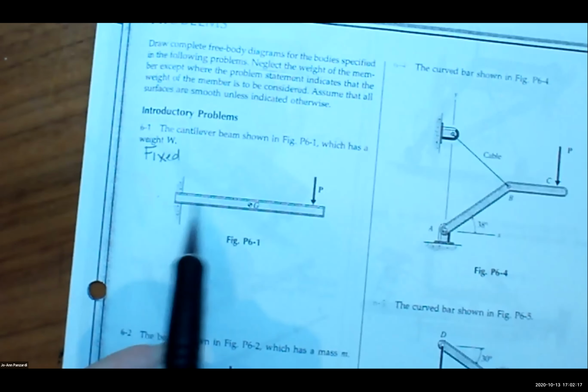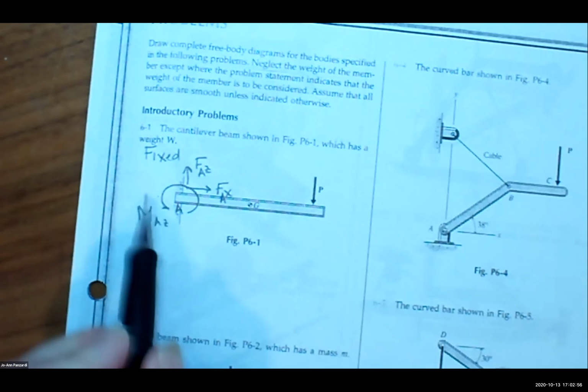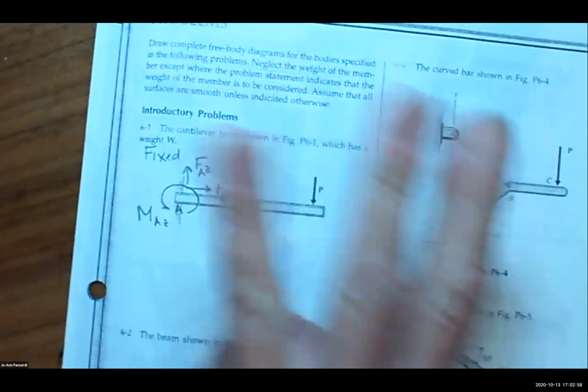No, a fixed support will resist all three motions in 2D. Great. So it's going to resist a force in the X, a force in the Y, and a moment in the Z. Let's call this point A. So I'll say force AX, force AY, and moment A, in the Z. What I'm drawing are the reactions at that fixed support. It's a two-dimensional problem. It at most could resist 3 different motions: translational in the X, translational in the Y, and rotation about the Z.